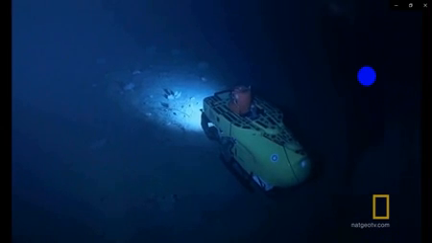Then it gets pitch black. It's really black when you're dropping. There's no ambient light. Look, it's totally dark down here.